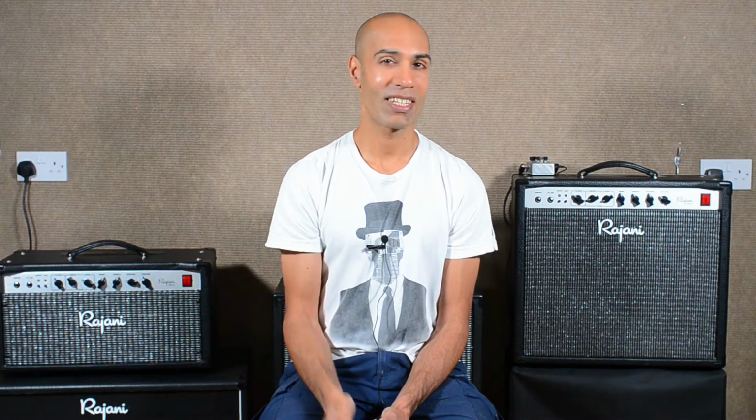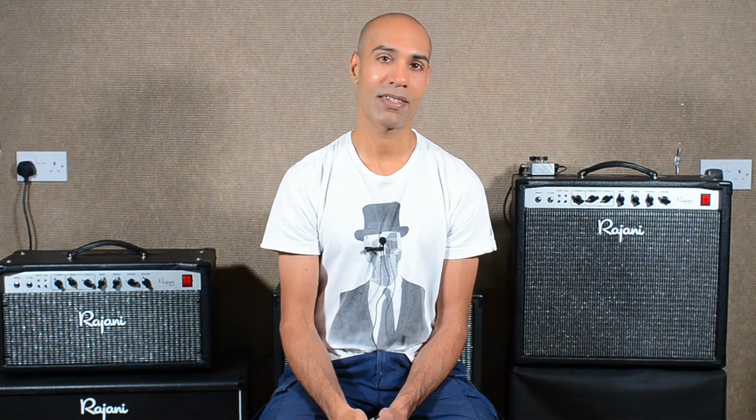Now you don't always need an effects loop in your guitar amp, let me be clear about that. If you don't use effects, for instance, you probably don't need one. If you get all your overdrive from pedals, you probably don't need one.